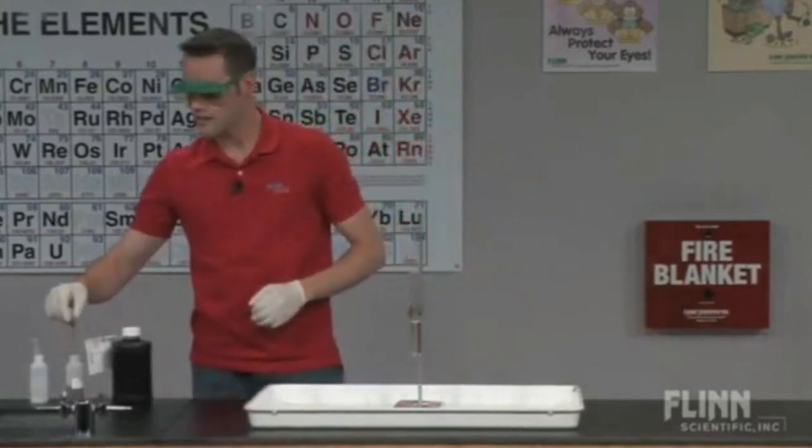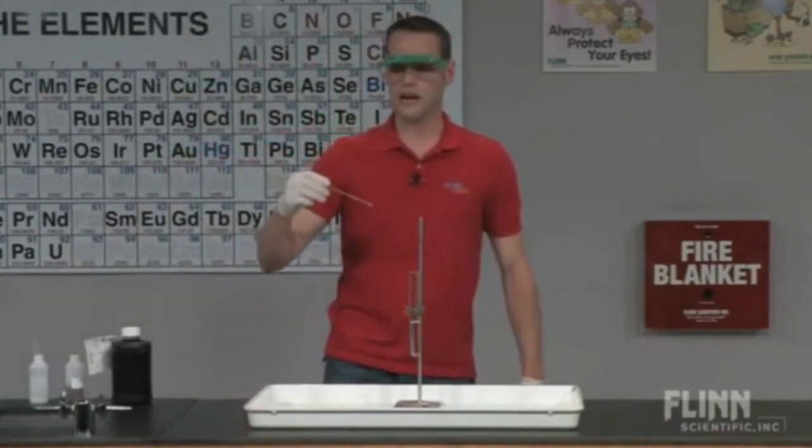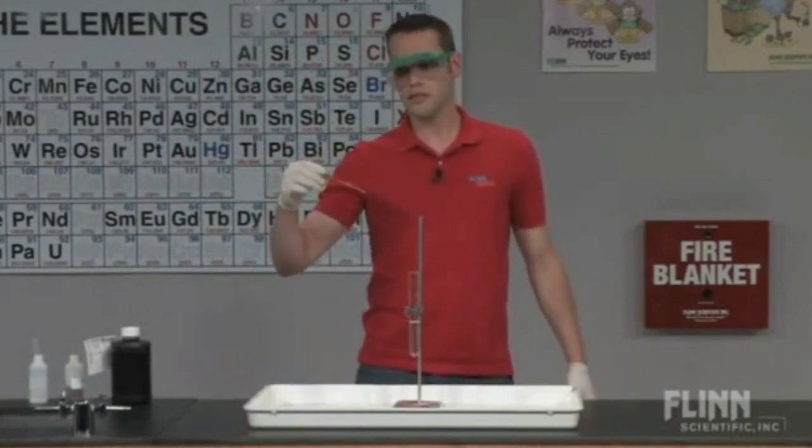So I'm going to add a catalyst. The catalyst I'm going to add to this is iron 3 chloride. This is a 0.1 molar solution.